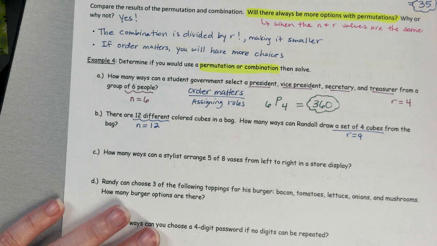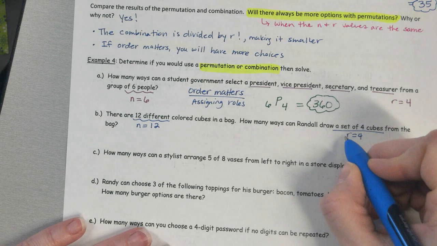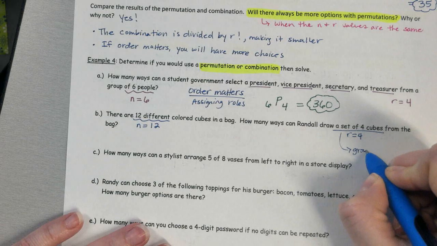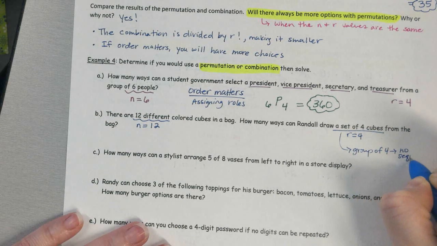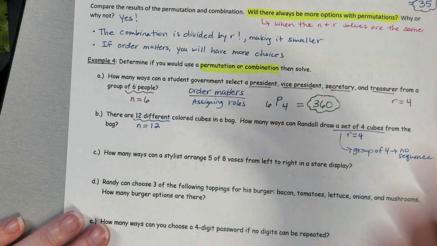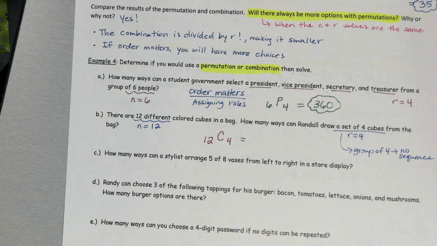And then the set, it's a group of 4, so there's no sequence. If there's no sequential order, then it will be a combination. So we're going to do 12C4.